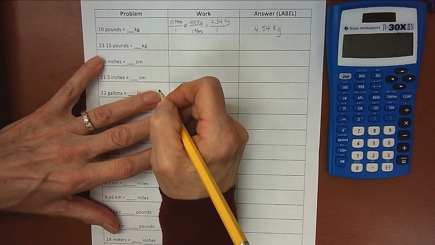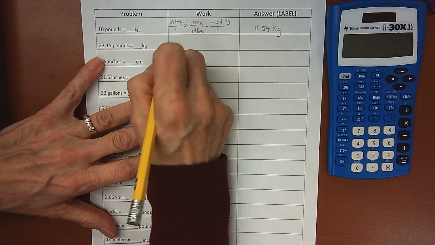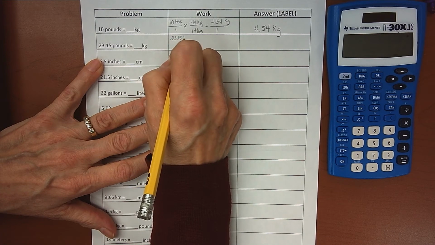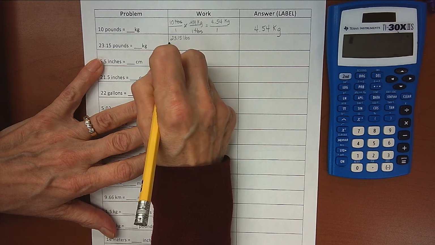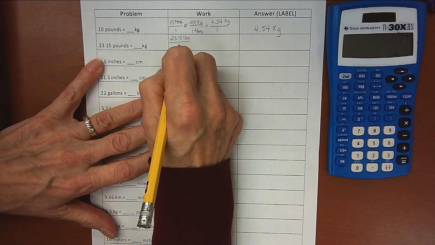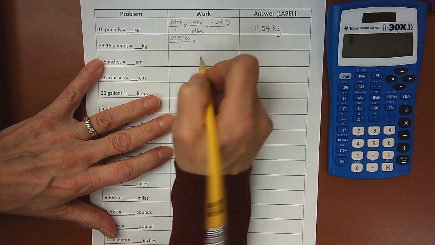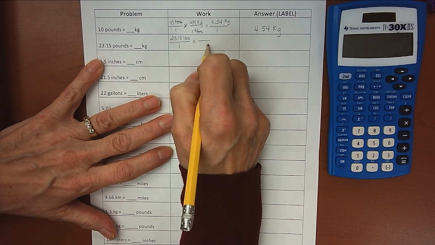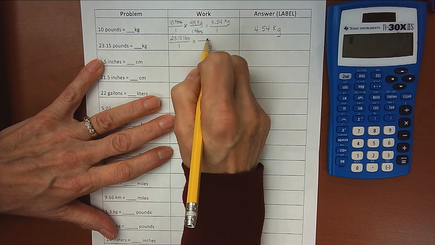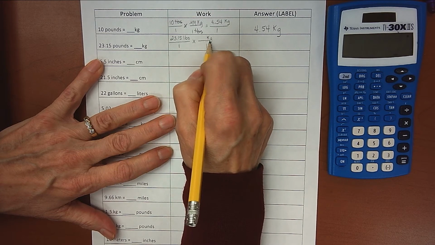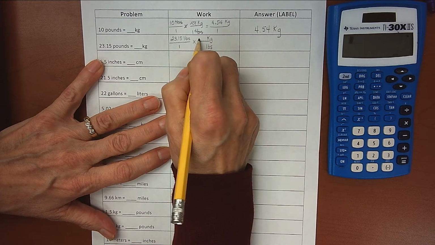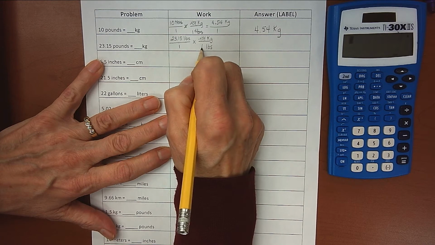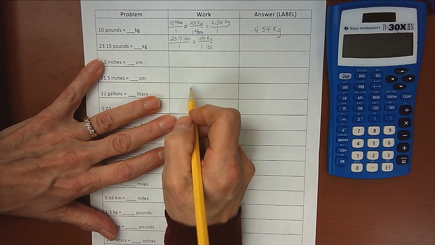Okay, so our next problem was very similar to the first problem. We've got 23 and 15 hundredths pounds, and again the abbreviation for pounds is LBS. And I'm going to make that a fraction over 1, and then I'm going to multiply it by a conversion factor. And I want my pounds to be in the denominator so that it'll cancel out these pounds because I want to be left with my kilograms. And we know that the conversion factor is 454 thousandths kilograms is 1 pound. We know that from our chart on the front side.